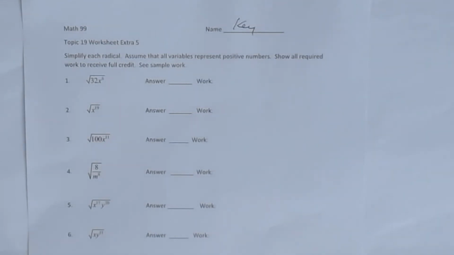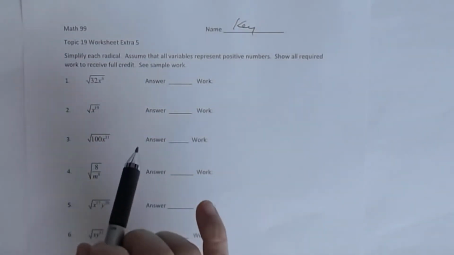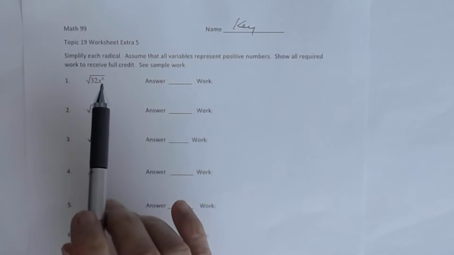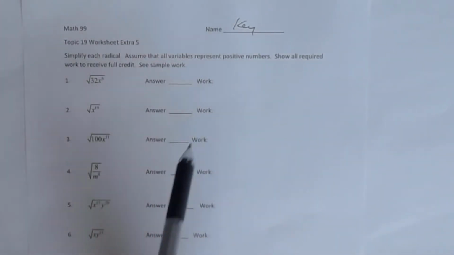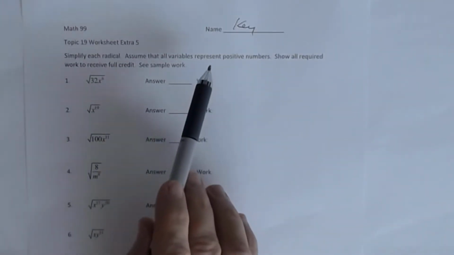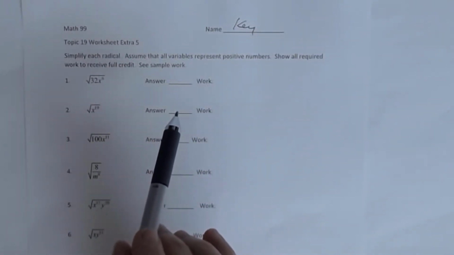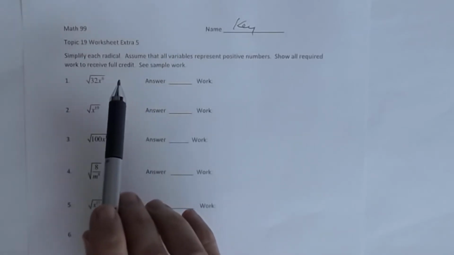Okay, so this is a key on the topic 19 on radicals, and this is called worksheet extra number 5. Now, you want to simplify each radical. It says assume that all variables represent positive numbers, so you don't have to worry about any absolute value notation at all. That's what that means. And then show all required work to receive full credit.